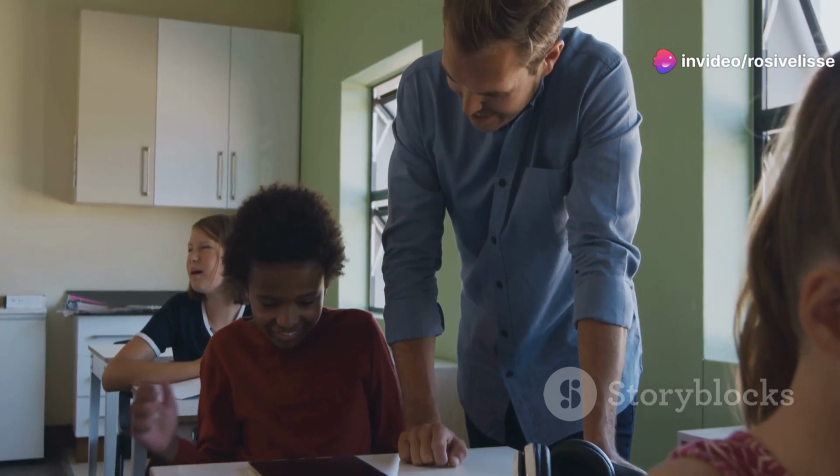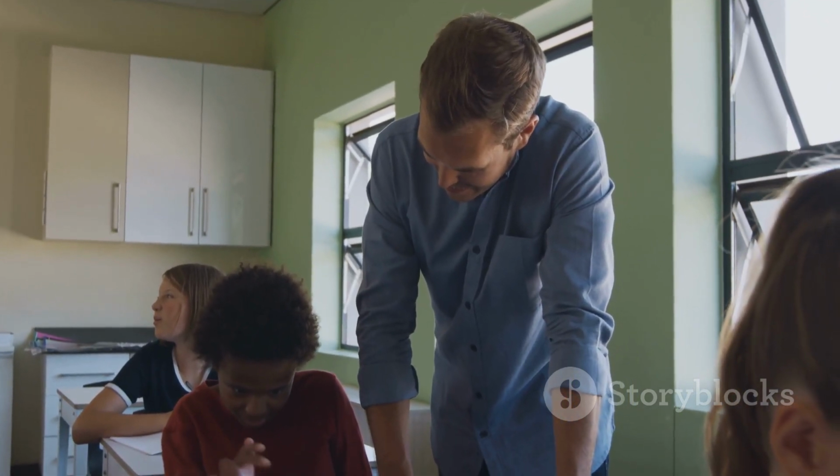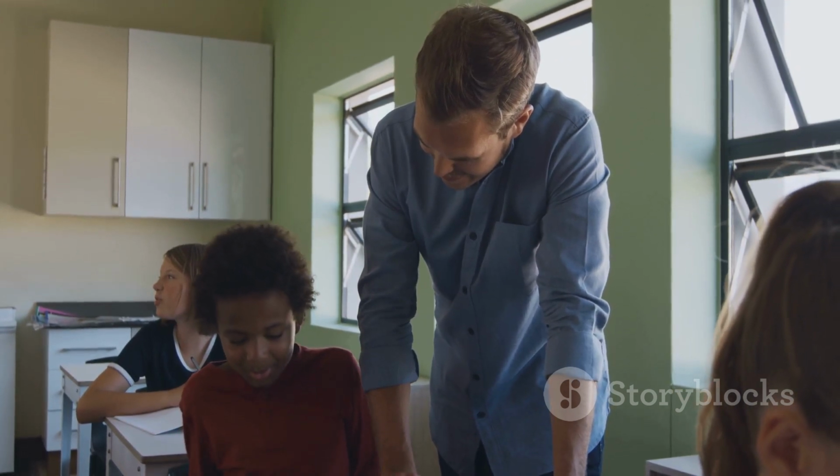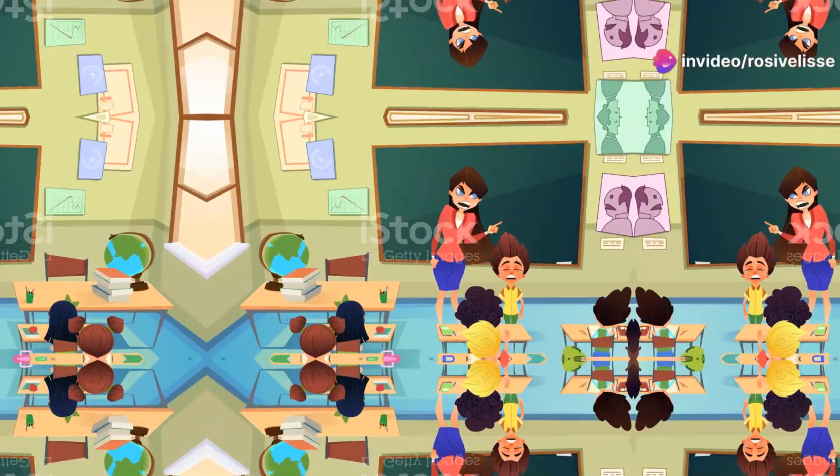By embracing diverse learning styles and individual needs, we create an environment where every student feels valued, understood, and empowered to succeed. Let's dive into some practical strategies that can help us achieve this goal.